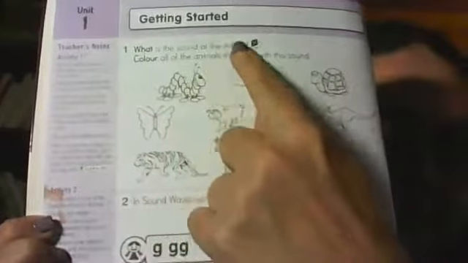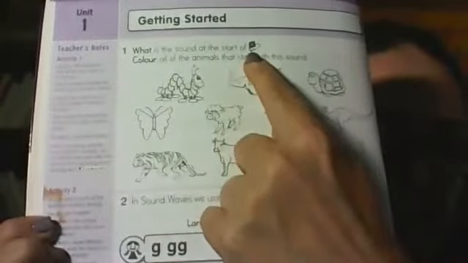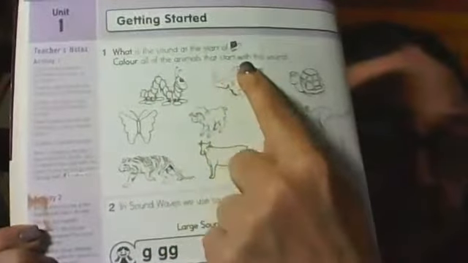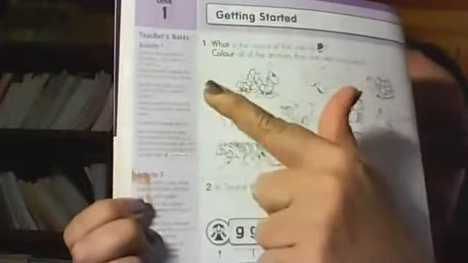So let's have a look here. We're going to be working here. You've got a picture like that in front of you, or lots of pictures like that. It says, what is the sound at the start of kite? What's the sound at the start of kite? K, that's right. Colour all of the animals that start with this sound. So we have a caterpillar. Does caterpillar start with k, like kite? Caterpillar. Yes, caterpillar does. So you will colour in your caterpillar.